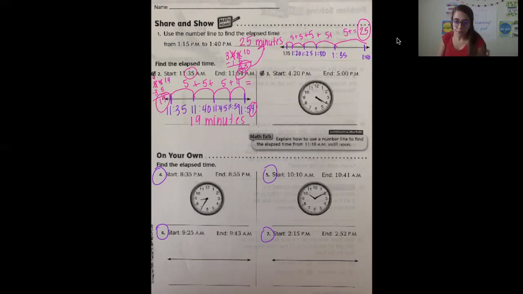Okay, so here, the start time is 4:20, the end time is 5 o'clock. So here I'm going to draw my number line. I'm going to start at 4:20, and I'm going to end at 5 o'clock. I'm going to count by 10. So I have 4:20, 4:30, 4:40, 4:50. Okay, and then if I do my hops, 5, 5.